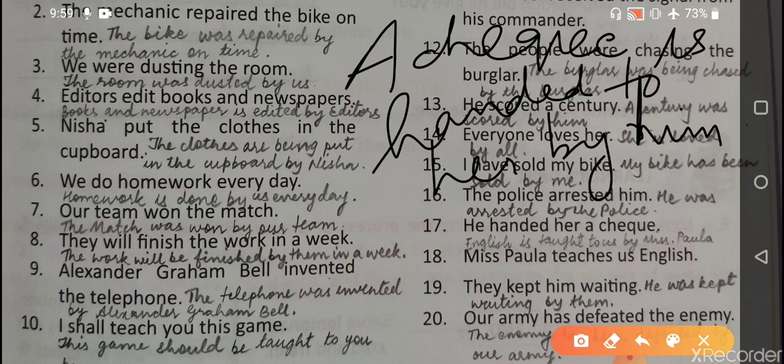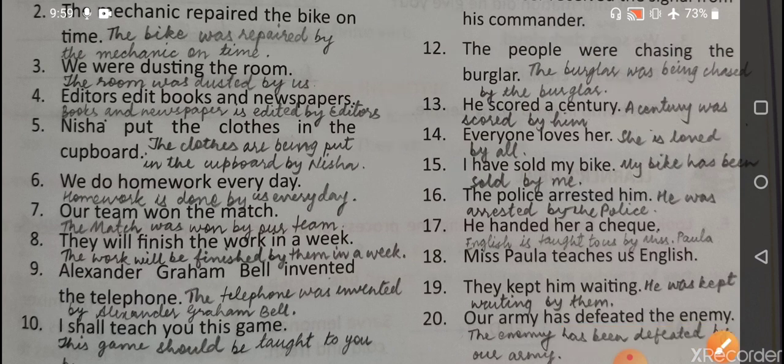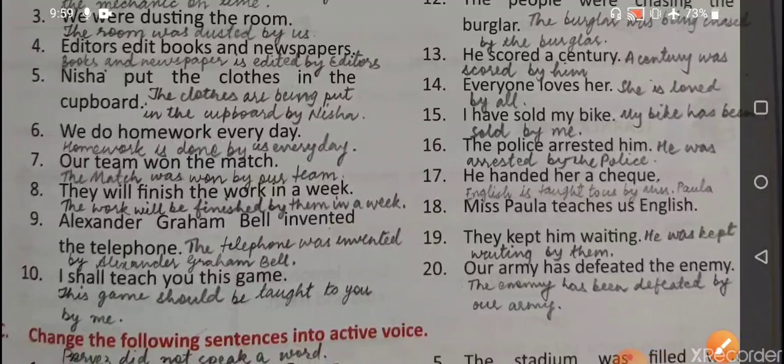Next is Miss Paula teaches us English. So English is taught to us by Miss Paula. They kept him waiting. So he was kept waiting by them. Our army has defeated the enemy. So the enemy has been defeated by our army.